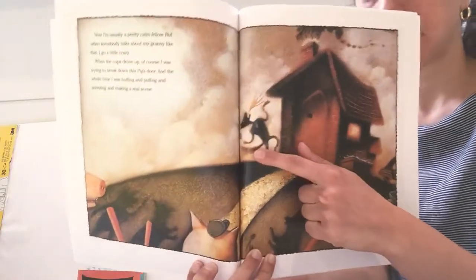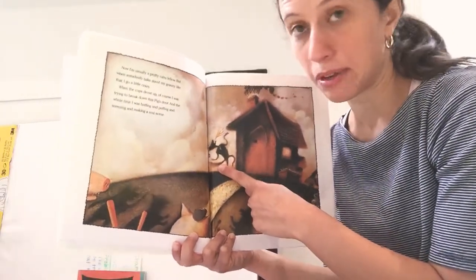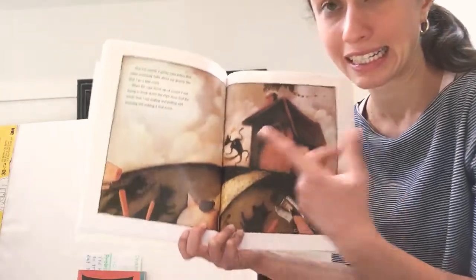So if you look at him here, he does look like he's trying to blow down the house, right? But the wolf's saying, "No, I was just sneezing and a little angry."